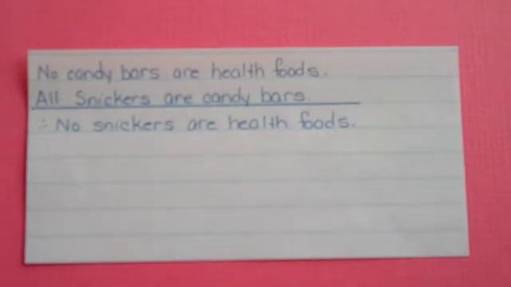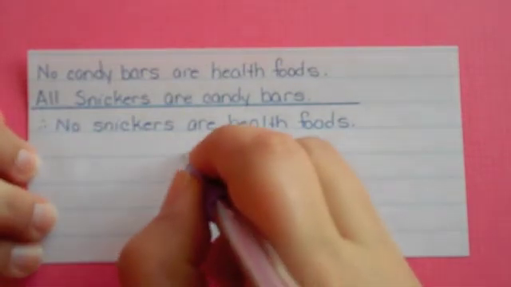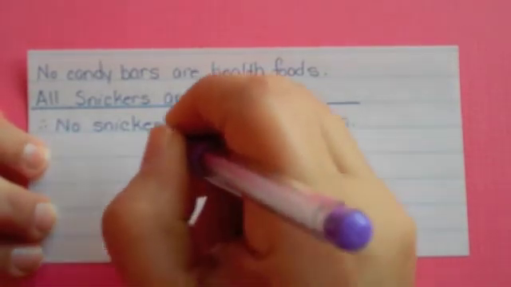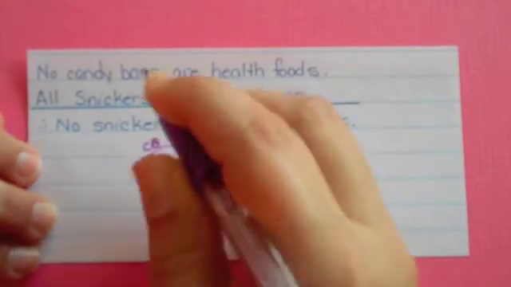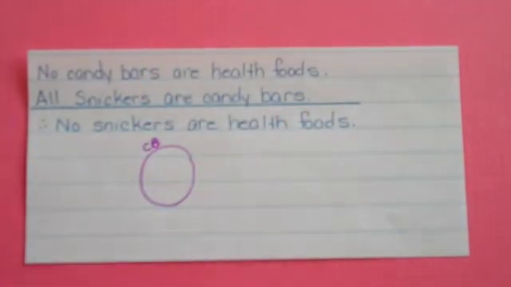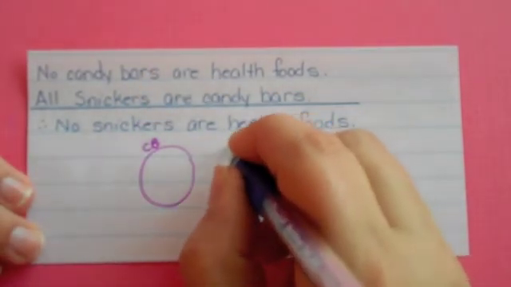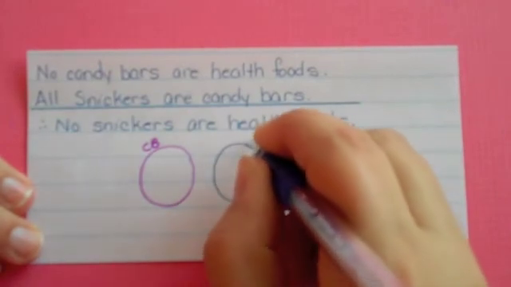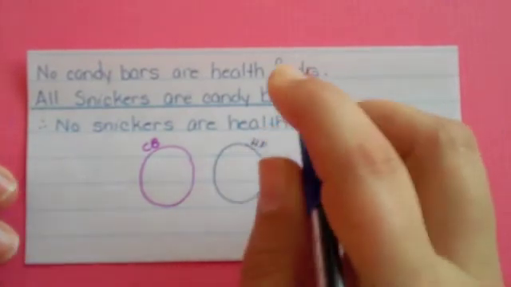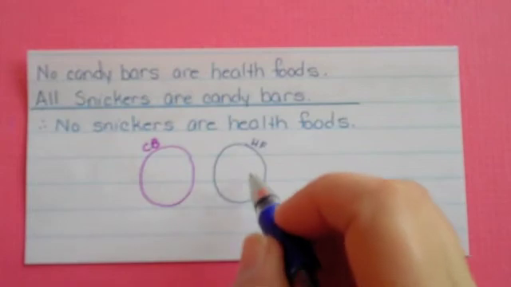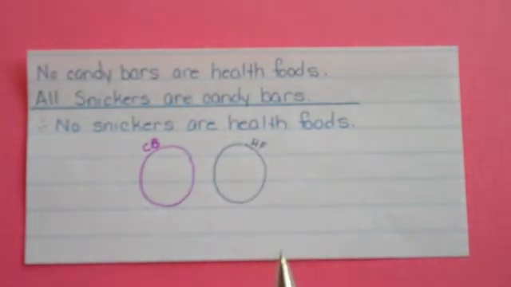Well, let's see what we got here in our first statement. No candy bars are health foods. Well, that one's the one where we have two separate sets. So that's a set of candy bars. And this is the set of health foods. So no candy bars are health foods.